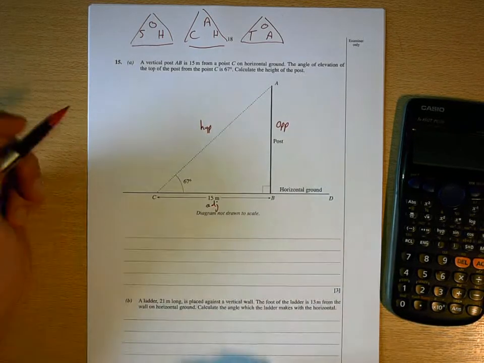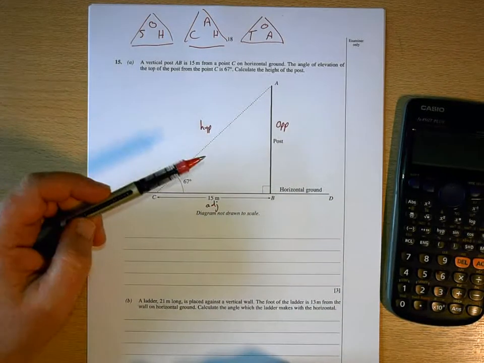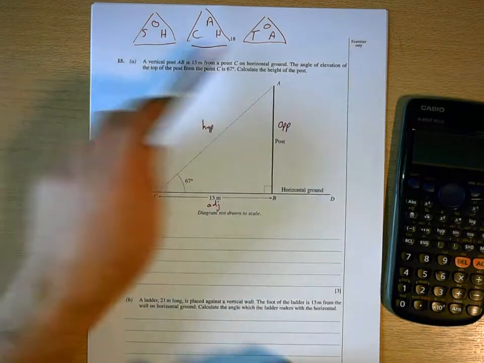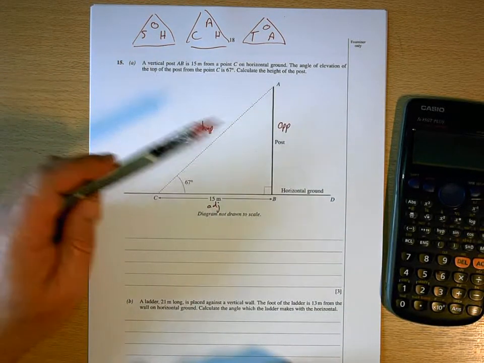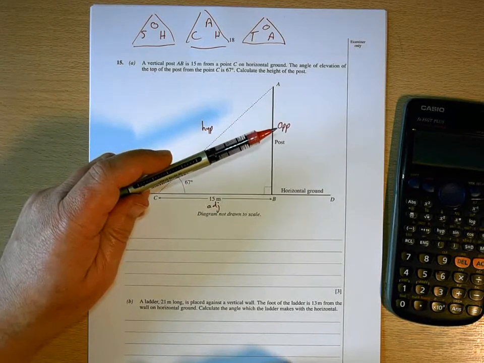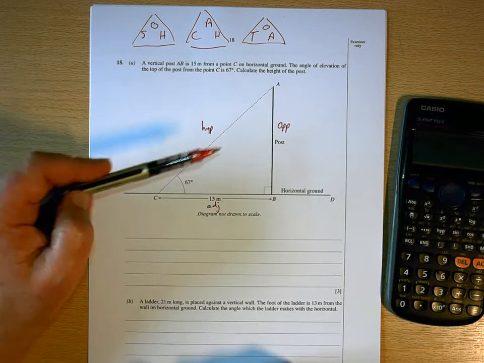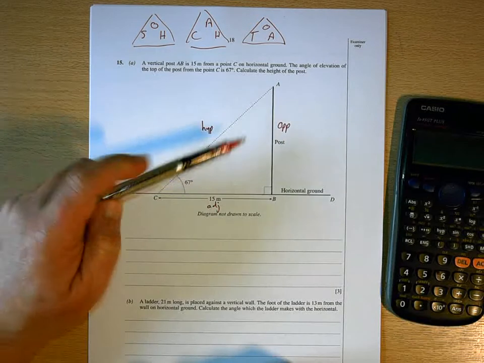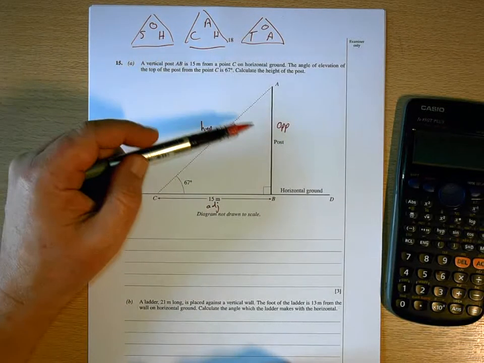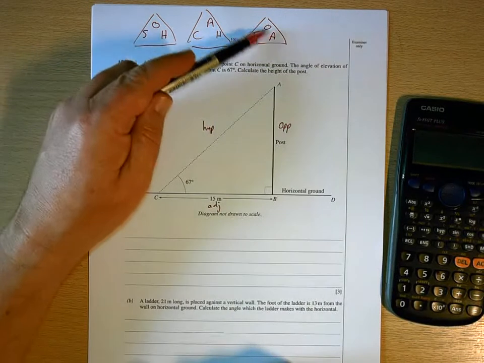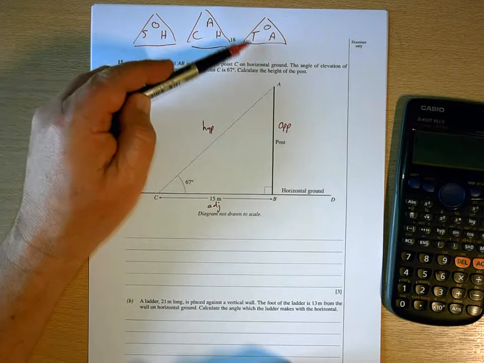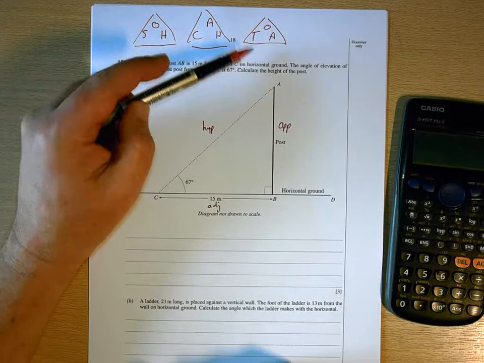What I now need to do is look at which of these 3 relationships includes the side that I'm trying to find, the opposite, and includes a side that I know, which is the adjacent. So I'm looking for the ratio that links O and A. And I can see there that the one that has O and A in is the tan one. So this is the one that we're going to be using.